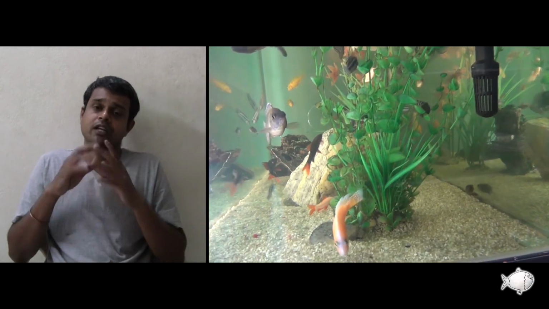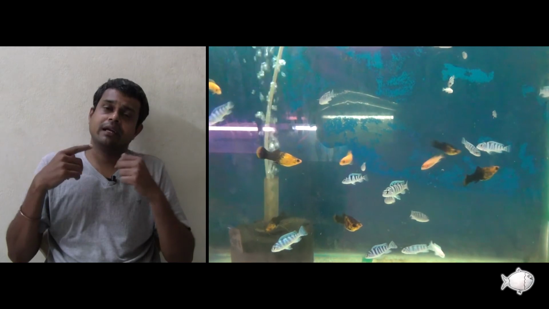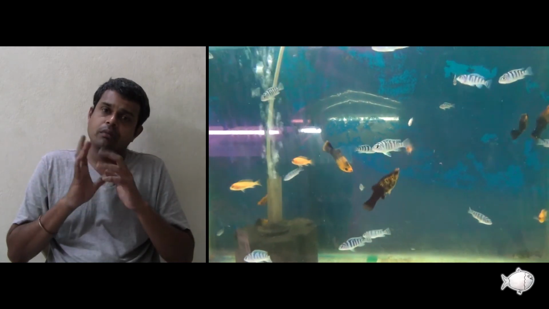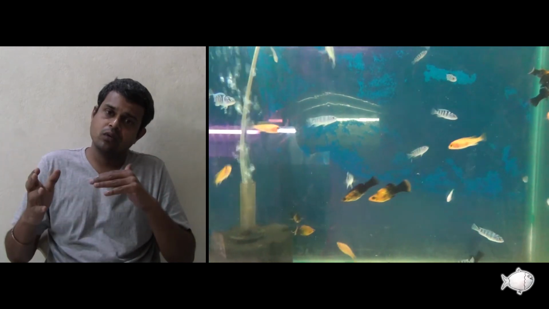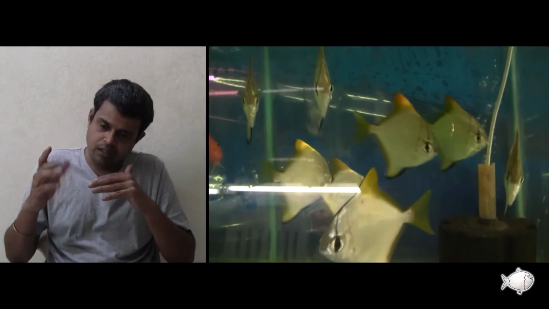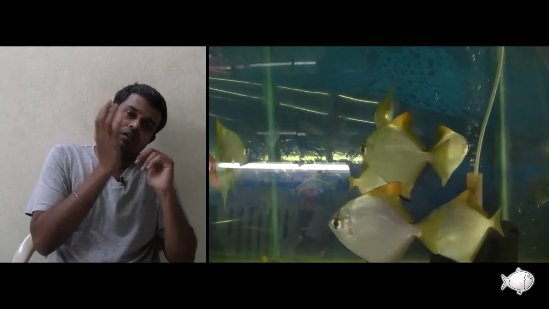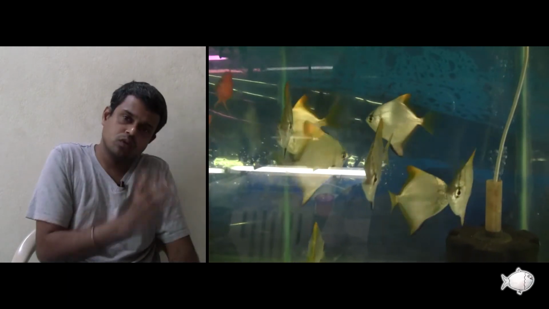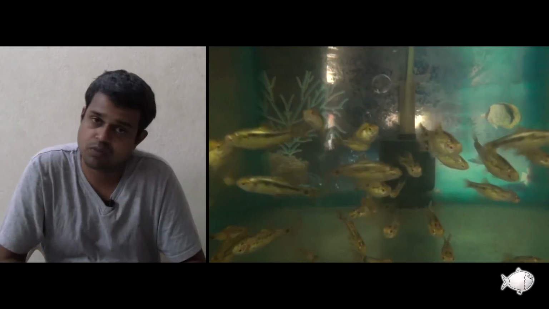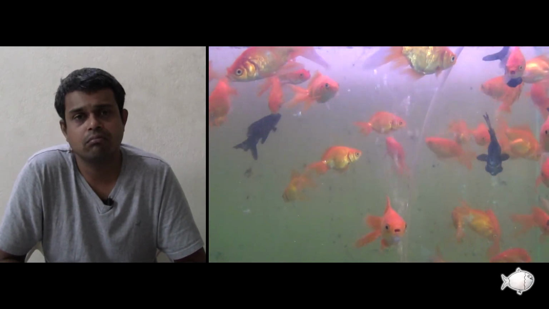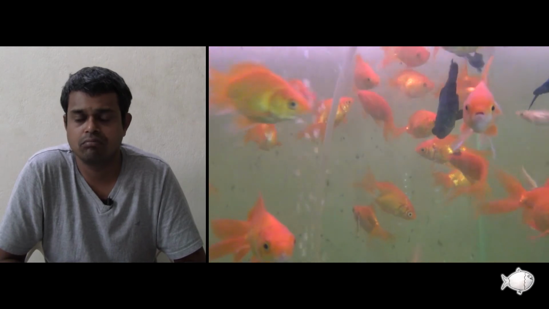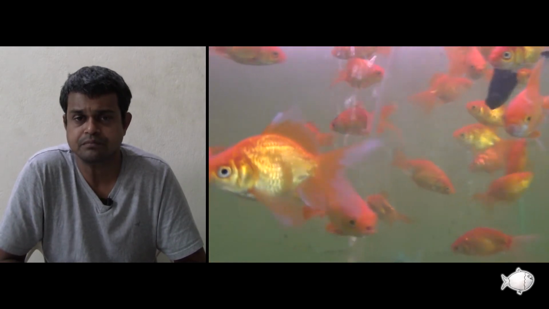So what they do is they connect all their tanks to a main filter. The water flows regularly into each individual tank, and the excess water comes out of the tank and goes to the filter medium, gets filtered over there, and is circulated again. So it's a continuous process. In that way, with very little effort, they can maintain their aquariums in pristine condition.